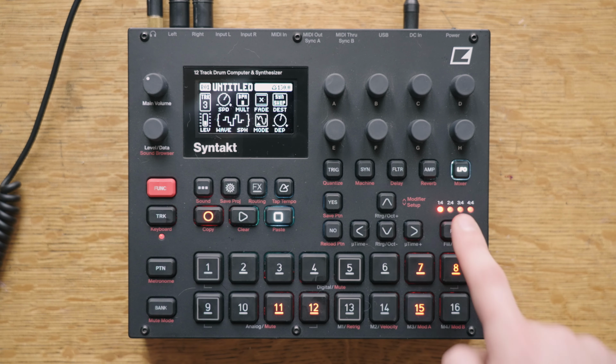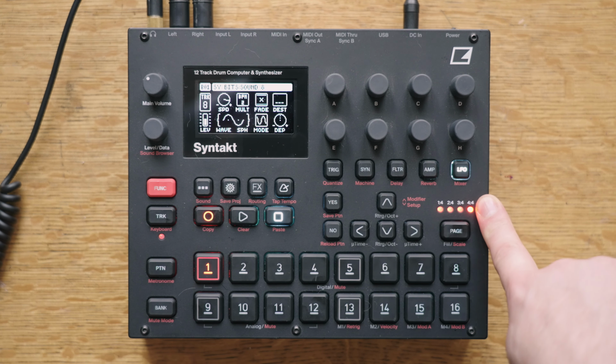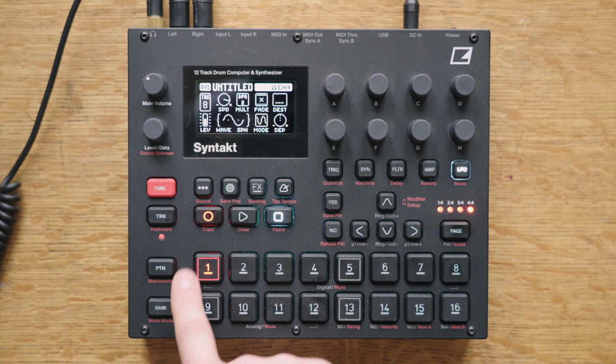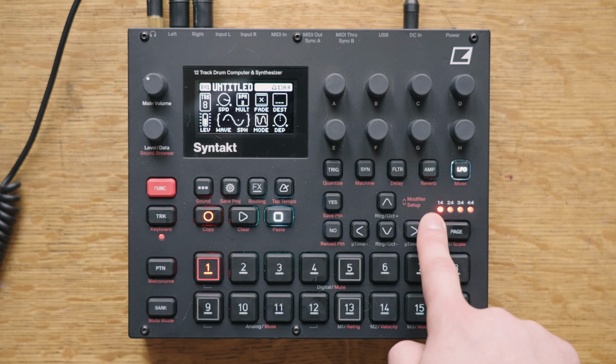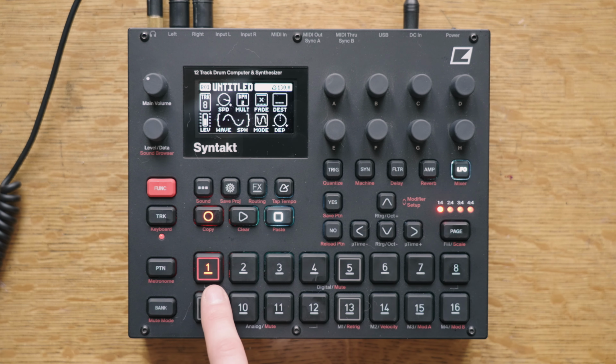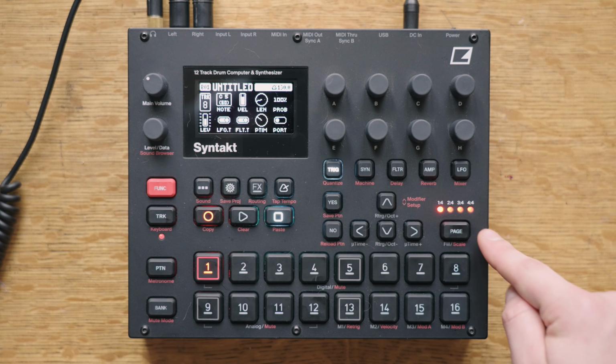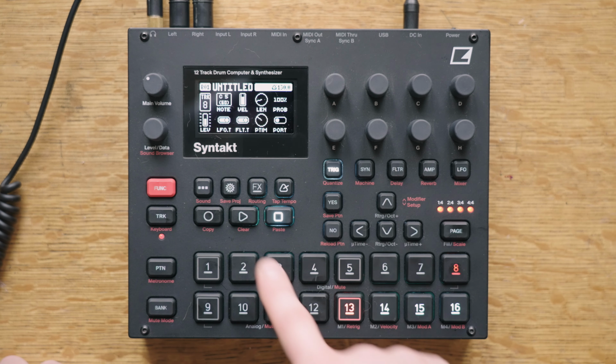This note triggers on pattern number 4, first 16th note. You'll also see on pattern number 1, what I'm trying to say here is measure 1, I also have another note that is set up on fill. So it only happens when I hold down the fill button. What happens, I'll show you.